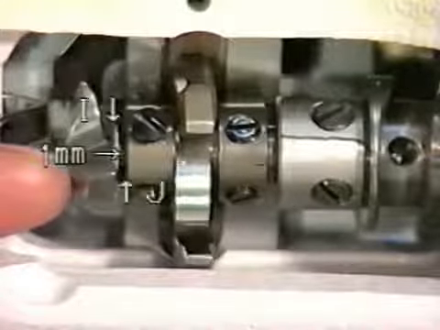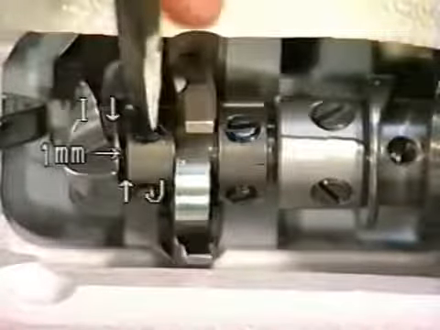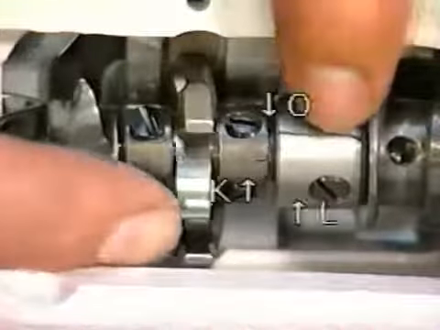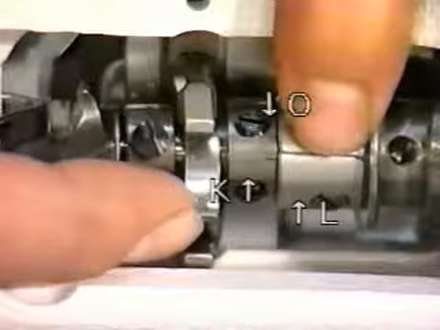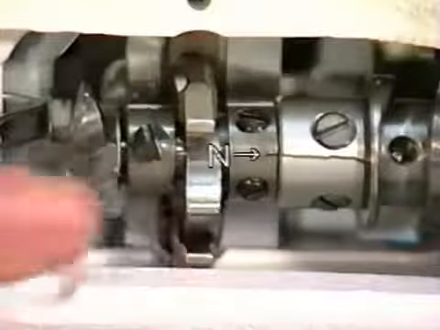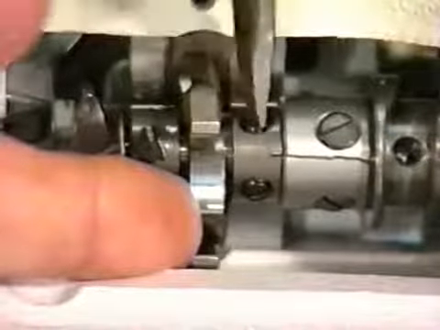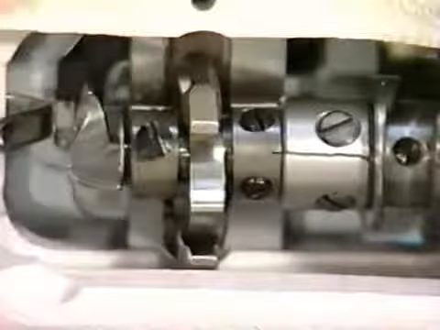Adjust the clearance between end face I of the looper and end face J of the looper support link to approximately 1 millimeter. Now temporarily tighten the screw. Adjust the clearance between cam K and shaft L to O, and tighten the screw in the yoke slide cam while aligning marker N on yoke slide triangular cam with looper mounting shaft.